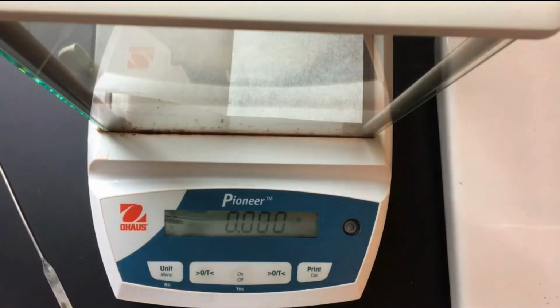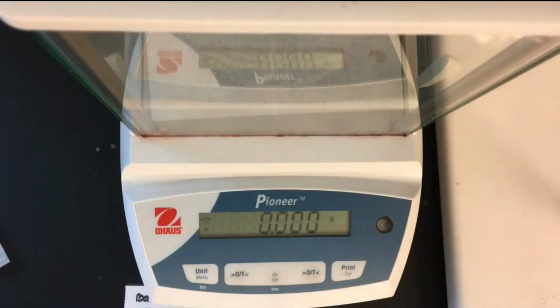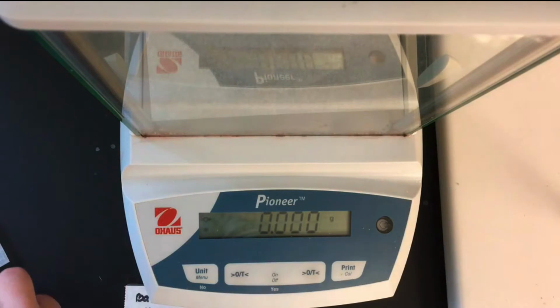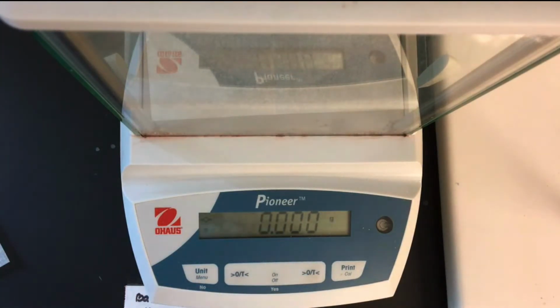All right, so now we have our balance, and we have it zeroed out with our weigh paper. Remember, we're going for 0.0235 grams, or in this case, since there's only 3 decimal places, we're going for around 0.234. We just want a very small amount here.